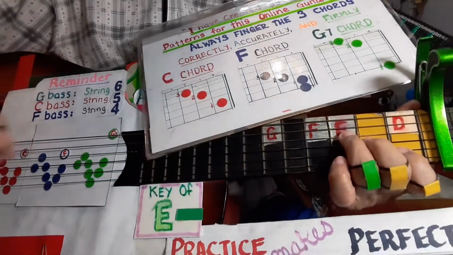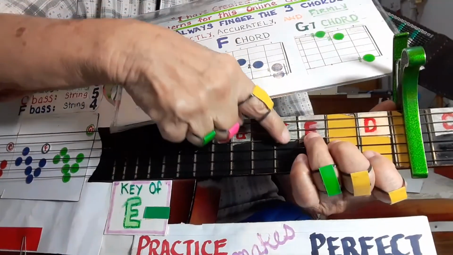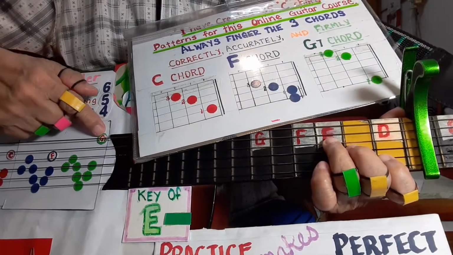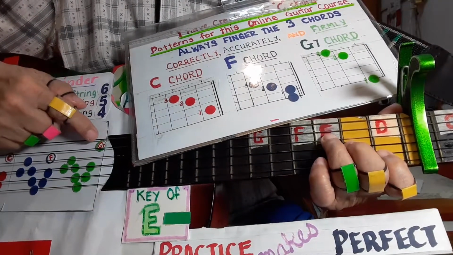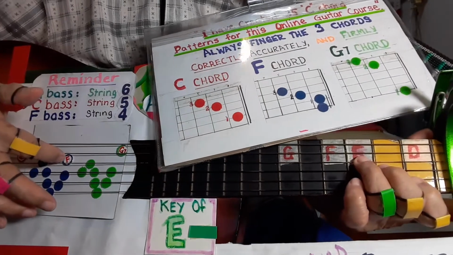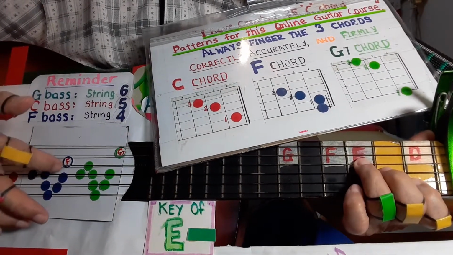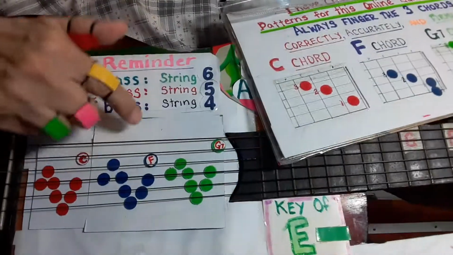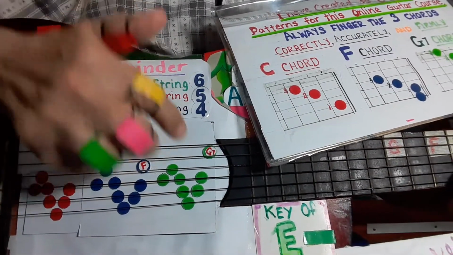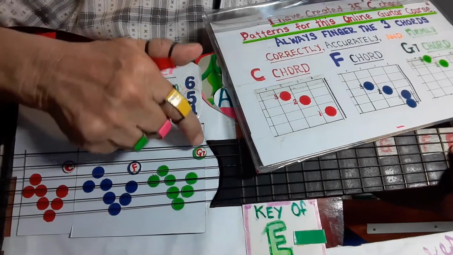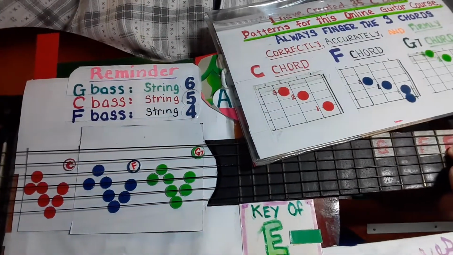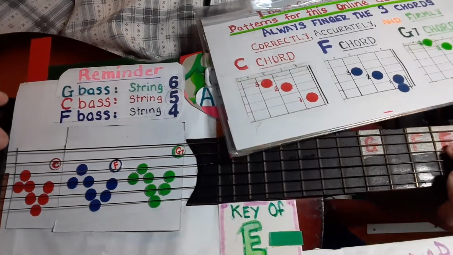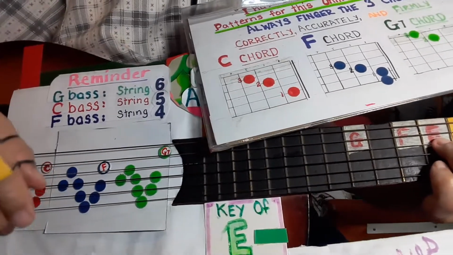So this is the bass for the F chord pattern on the 4th string. And for the G chord pattern, I place it on the 6th string. So this is the pattern, I call it the F chord pattern, and this is the G chord pattern. So I formulated this F pattern, and then I formulated this pattern also. So I will be playing the 3 patterns to accompany any 4-beat song.